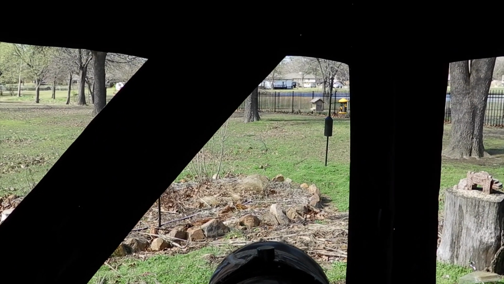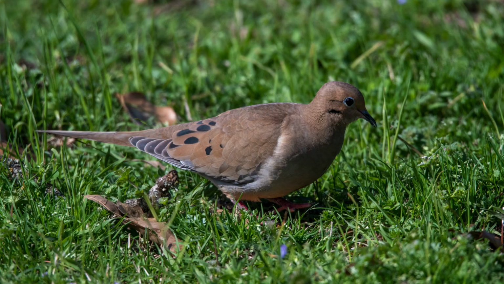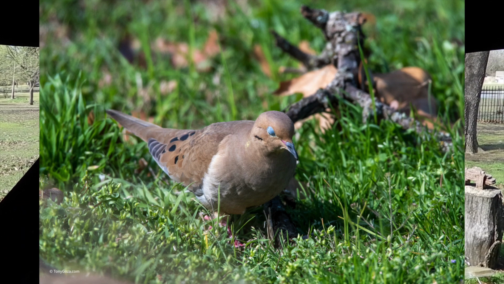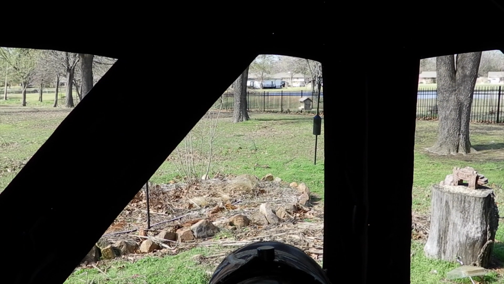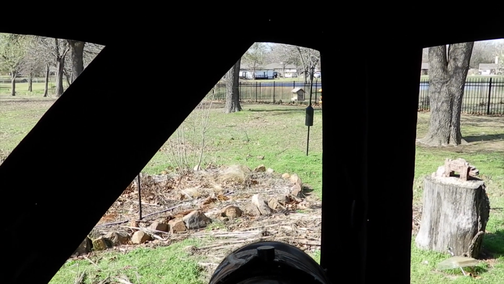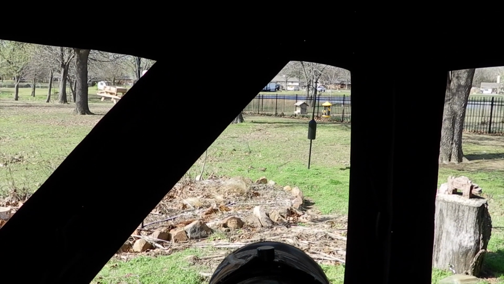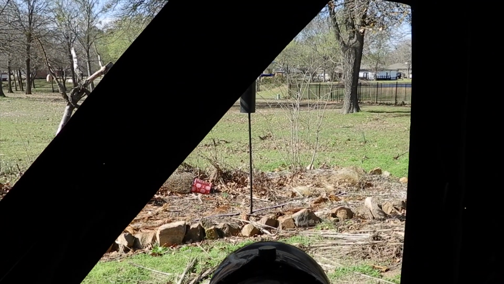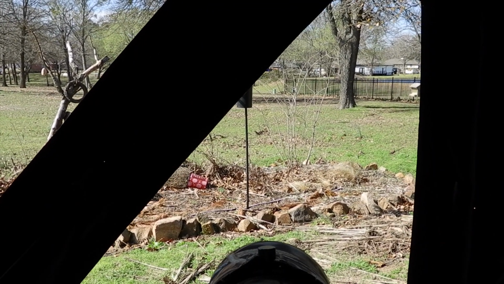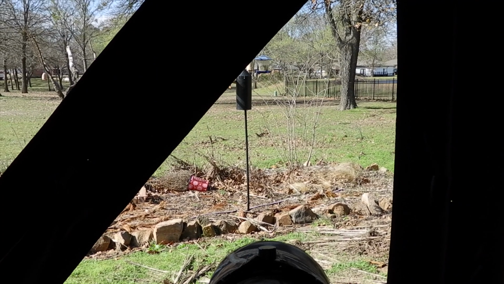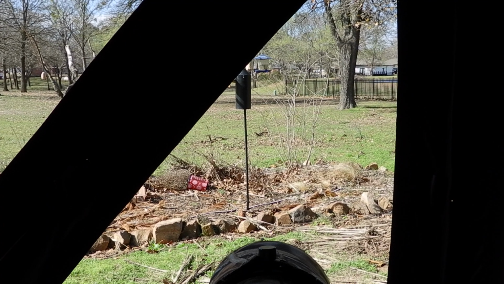How about that morning dove right there? See those black spots on the back of the wing? So you get a telltale sign of that. Chipping sparrows should be moving out here pretty soon. There we go. Give me a little bit more body, baby.